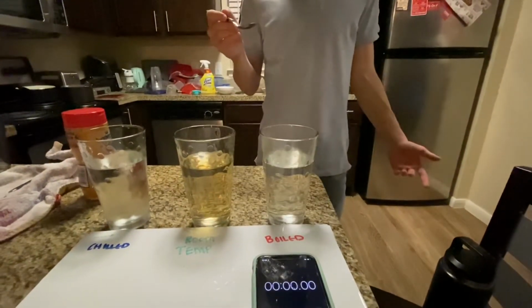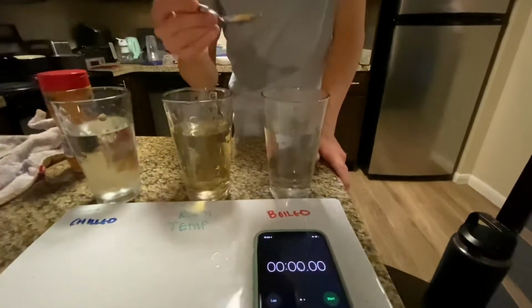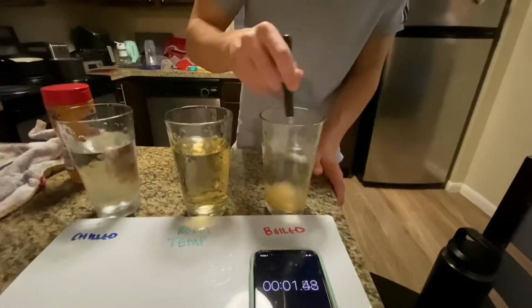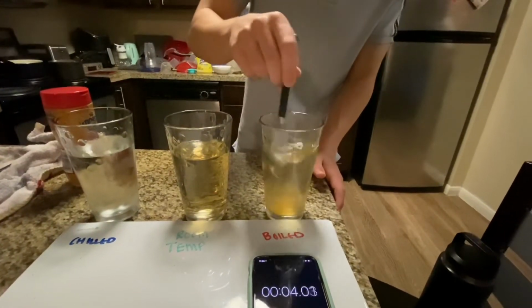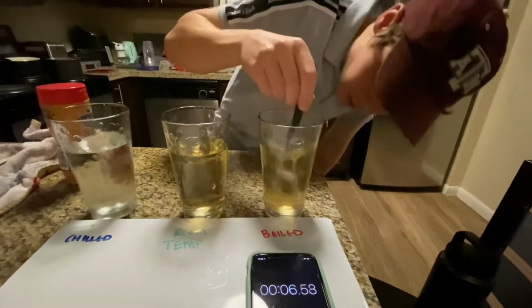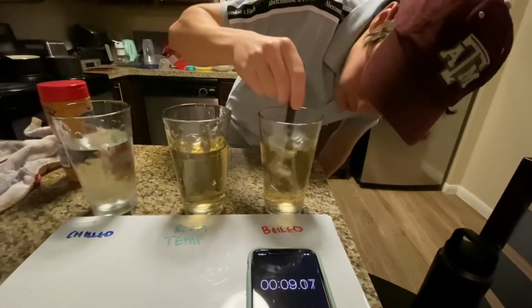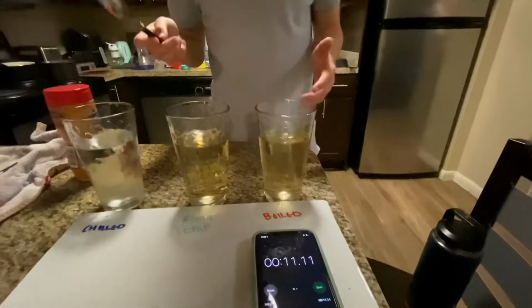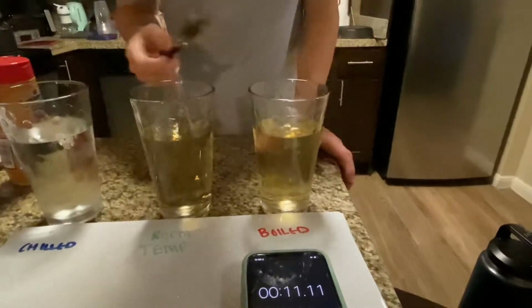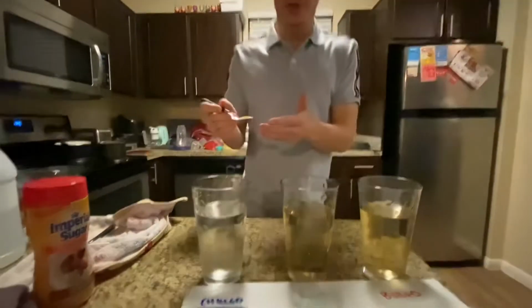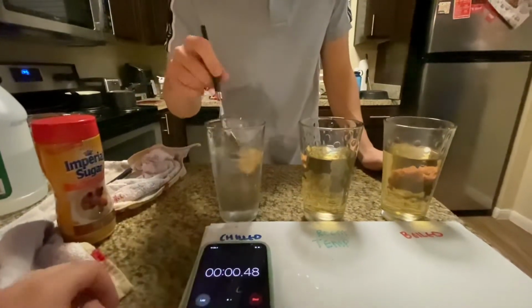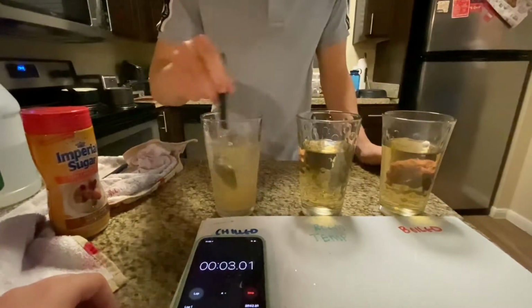Now we're going to do the same thing with the boiling hot water. Same amount of sugar, same amount of water. Here we go. Oh wow, it's already done. As we can see, the hot water dissolved much quicker than the room temperature, even though I was stirring them about the same amount. And for the third glass, same amount of sugar, same amount of water, it's just a colder temperature. We're starting now, and we will stir it and see how long it takes.